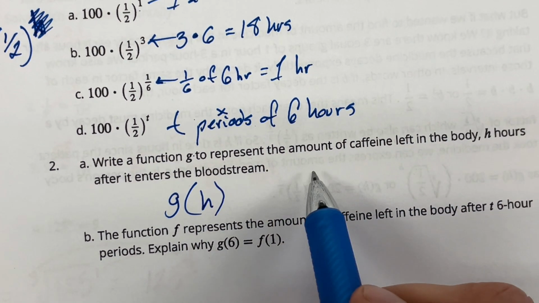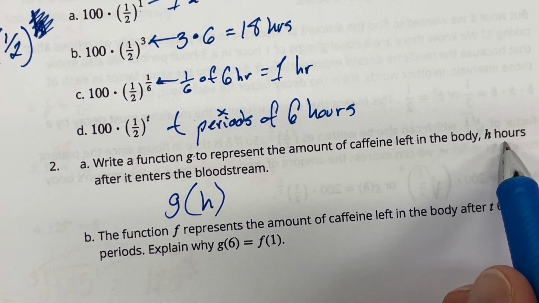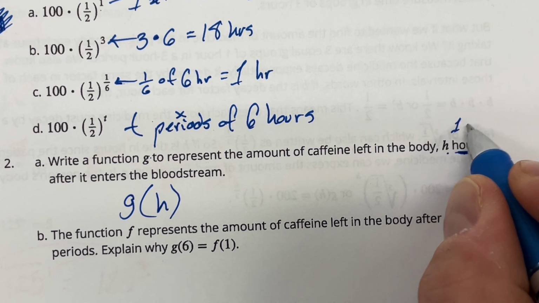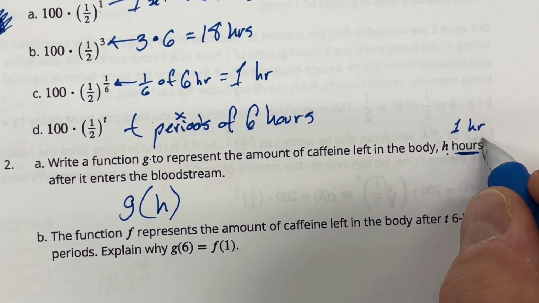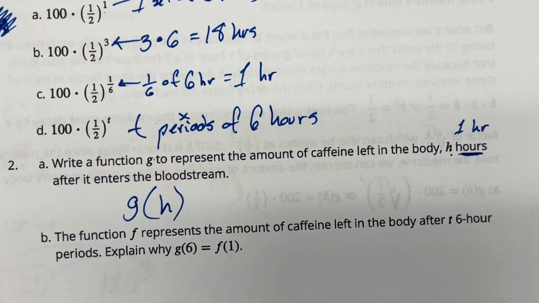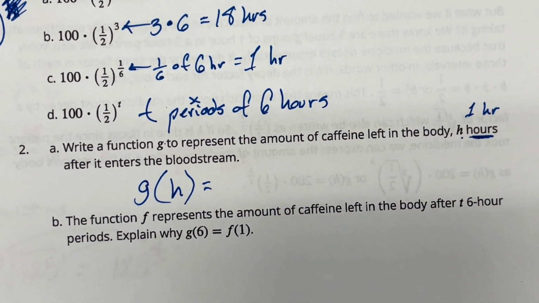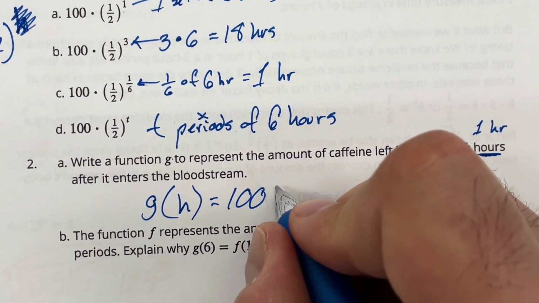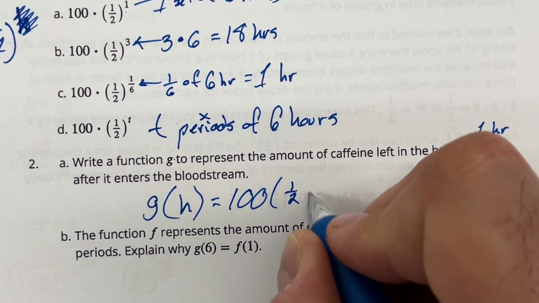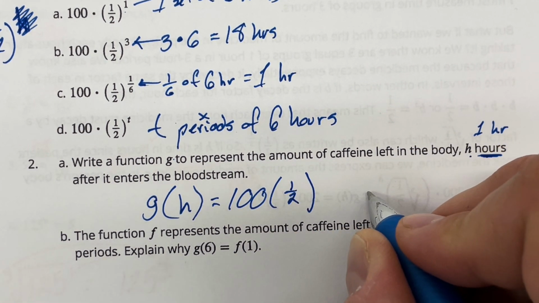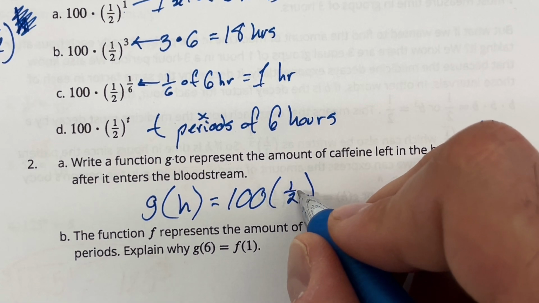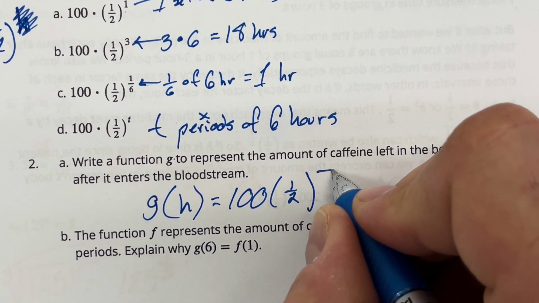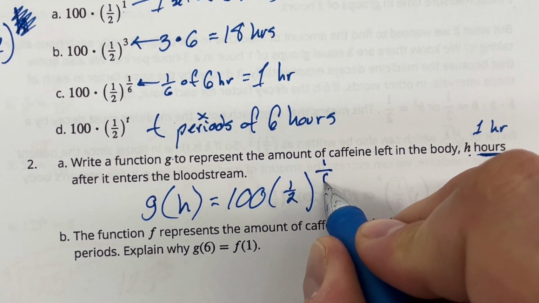It says G of H represents the amount of caffeine left in the body after H hours. Now, this is not 6 hours anymore. Every 1 hour becomes the time period. So how do we do that? All right, end of the day, folks. We take that 100 milligrams and multiply it times 1/2. I'm going to leave a little space, because that is what we would do for a normal amount of hours, but how many hours is this? This is 1/6 of an hour.